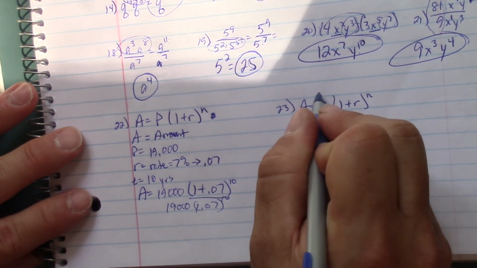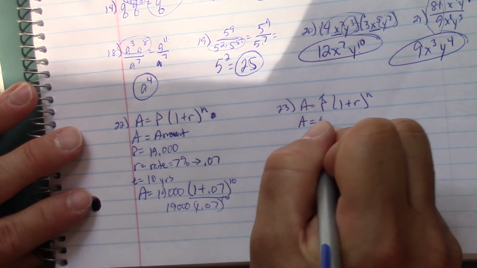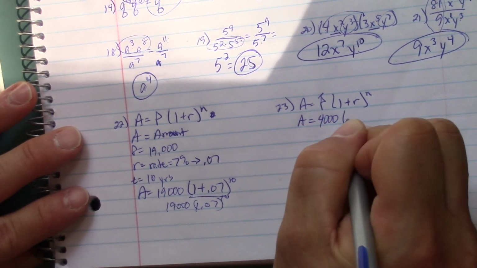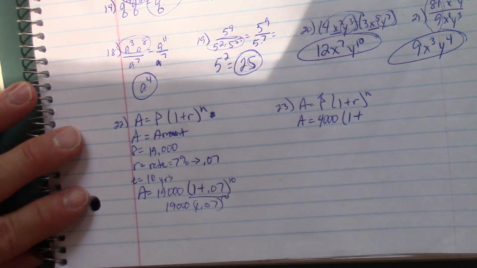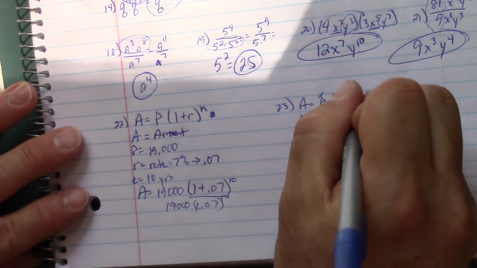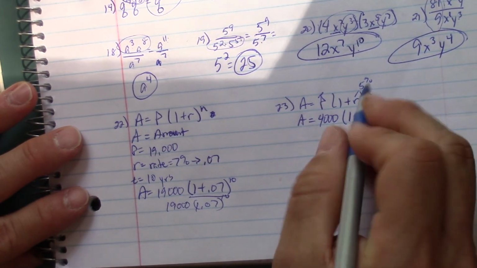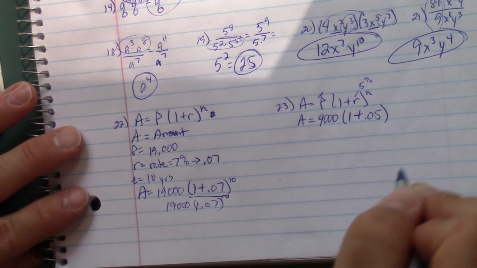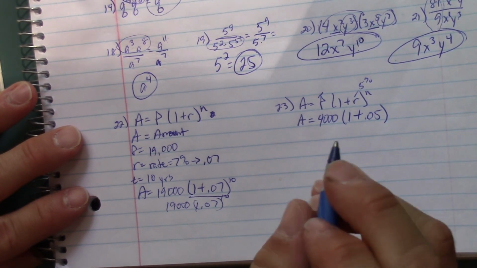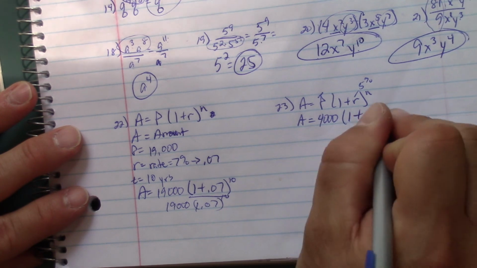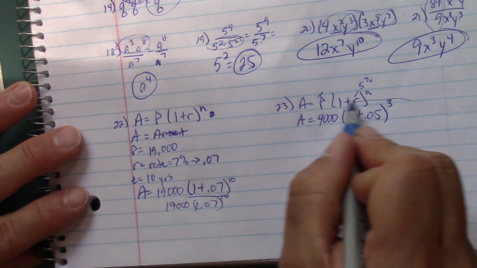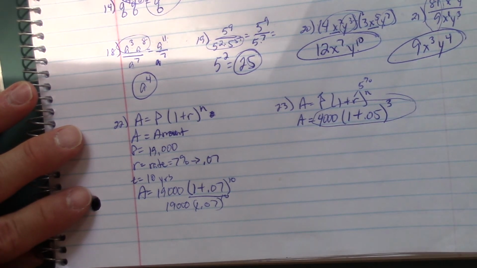This is a skill practice problem where my principal is 4,000 times, it's always 1 plus the R, the interest rate, which was 5%, which as a decimal is 0.05. Okay, you got to change the percents to decimals. And then it says after 3 years, so like that. And you can, ladies and gentlemen, plug it in just like that and it'll spit it out.